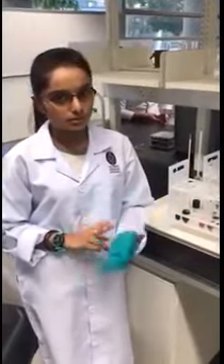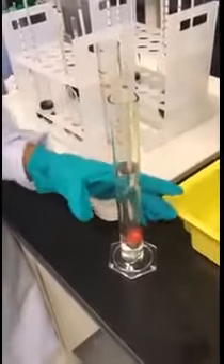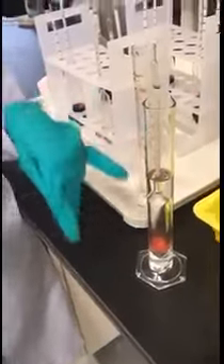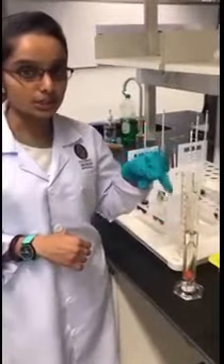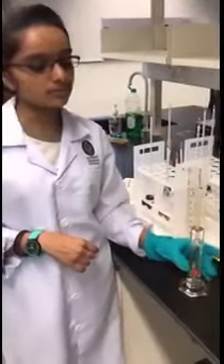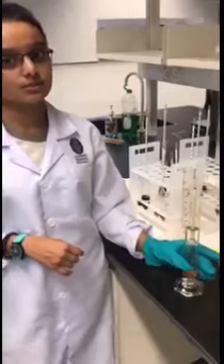You have to measure the specific gravity of this liquid by placing the hydrometer inside, and whichever hydrometer floats is the right hydrometer to measure the specific gravity of that particular concentration of fluid.